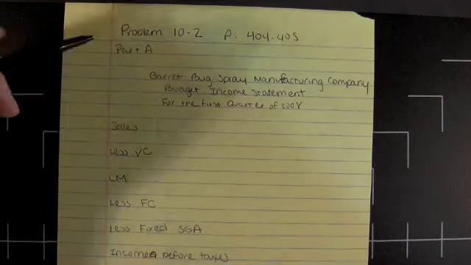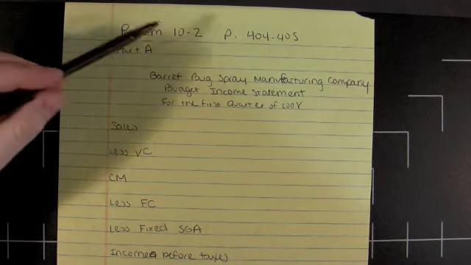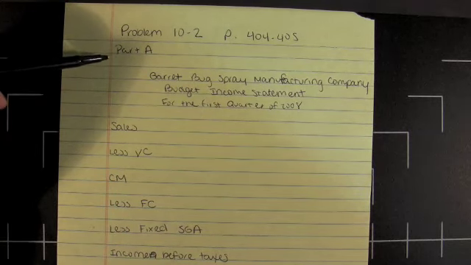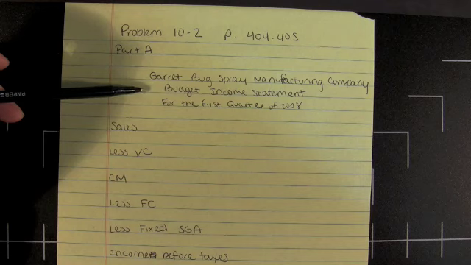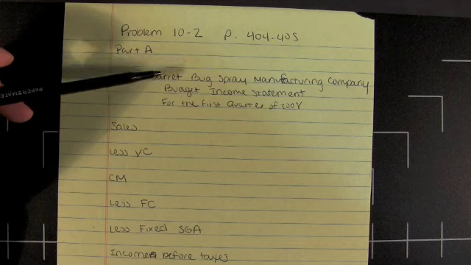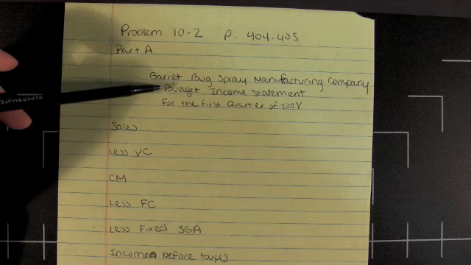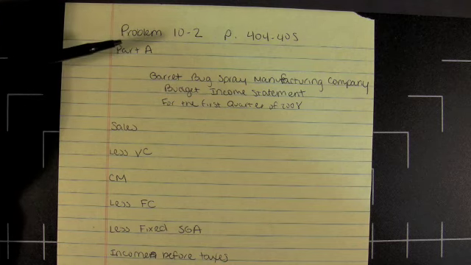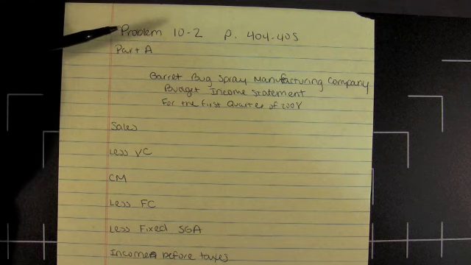Hello, today we're going to do problem 10-2 on page 404 and 405 of the textbook. Problem 10-2 is very similar to problem 10-1, which we did in class. The company is Garrett Bug Spray Manufacturing, and we need to do a budgeted income statement, cash receipts and cash disbursements budget, as well as a budgeted balance sheet. So let's get started with the income statement, which is part A.